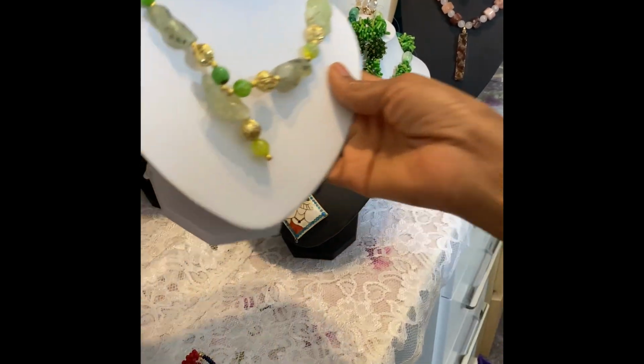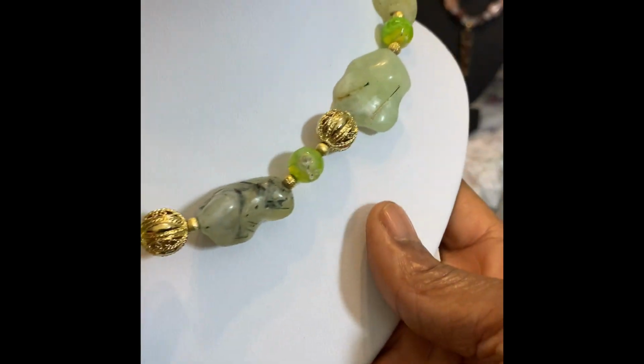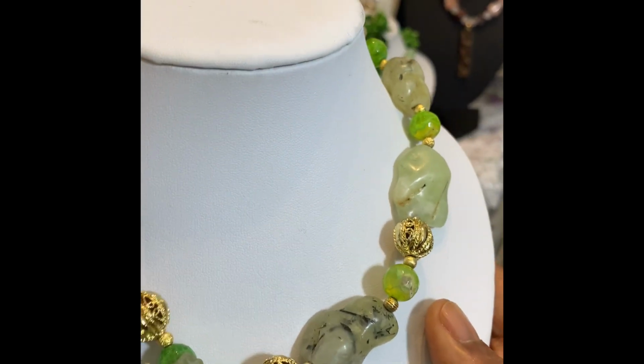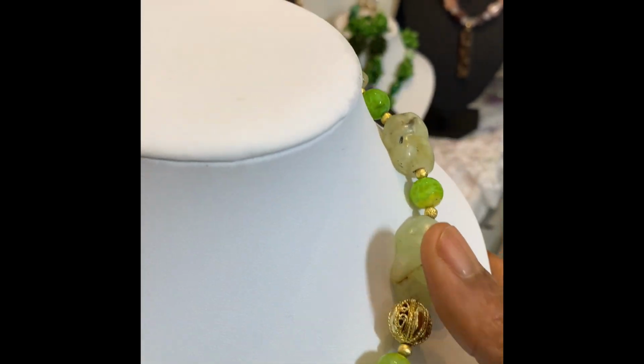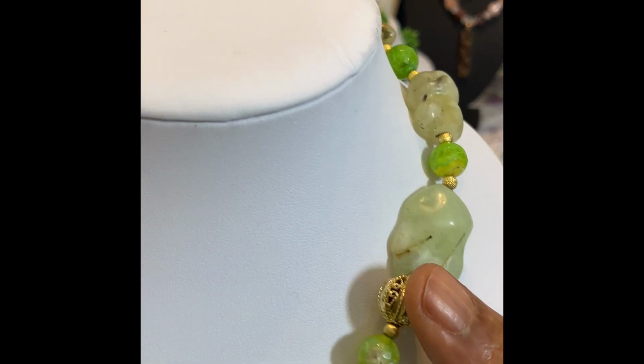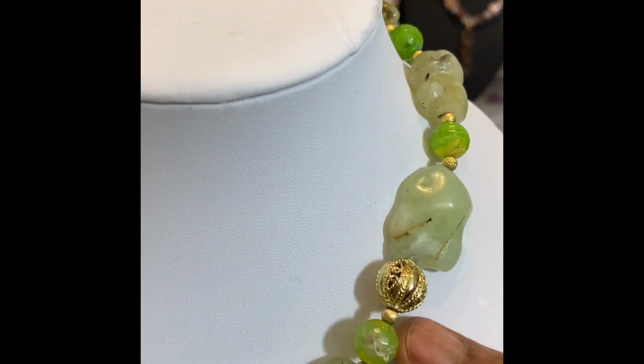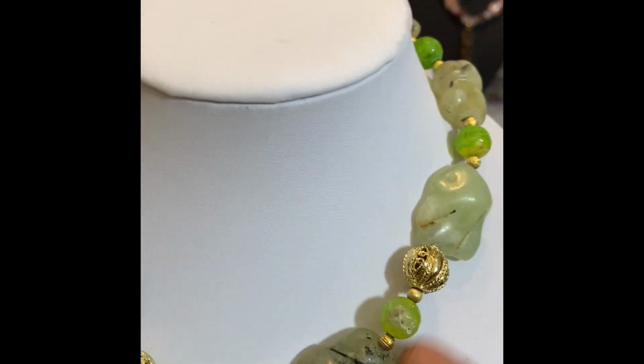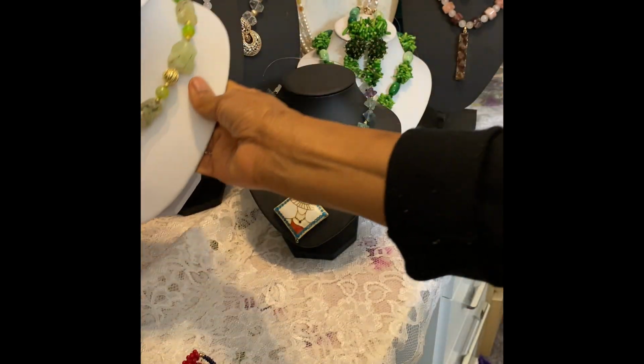Here we've got agate beads. The big ones are irregular shapes, so we call these nuggets. They're irregular in shape. These are rounds. These are metal beads. They're shiny, but they're metal beads as well. The tiny ones are also metal beads, but they are round.